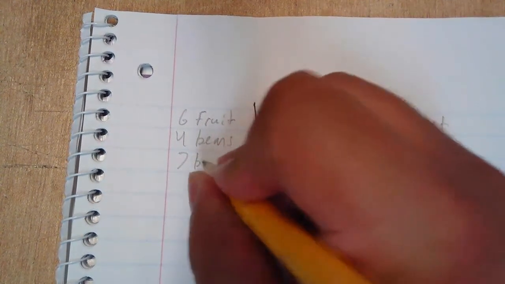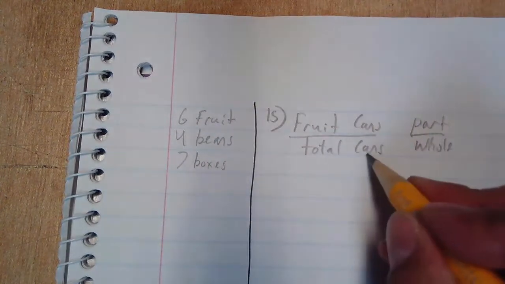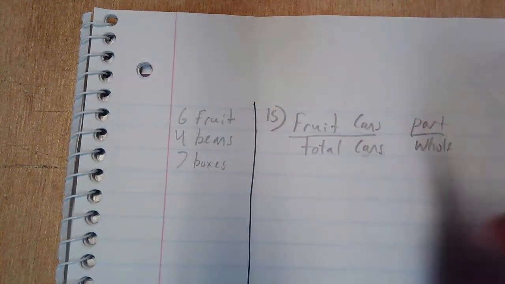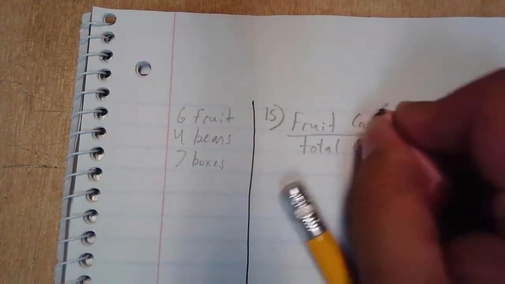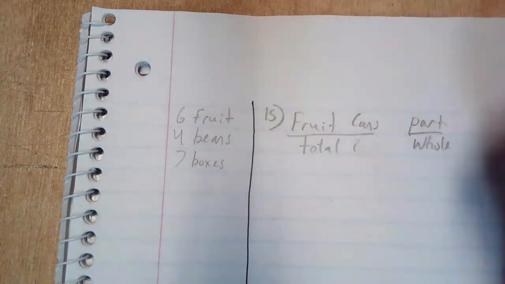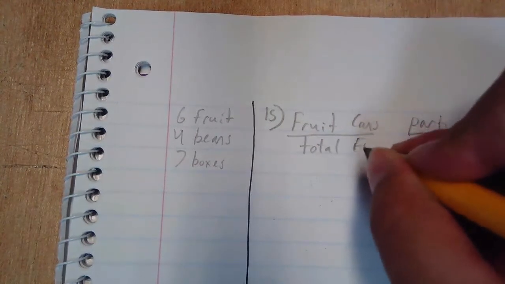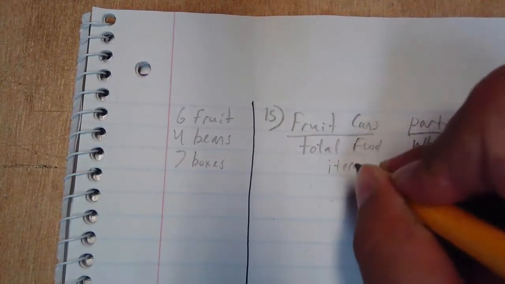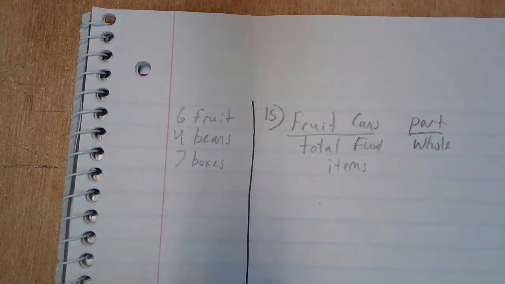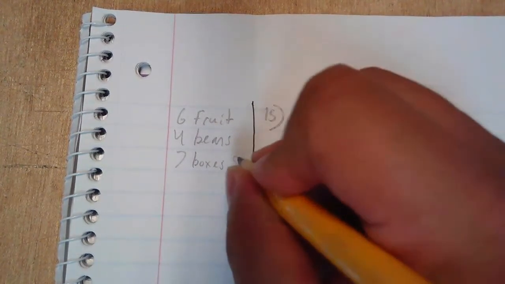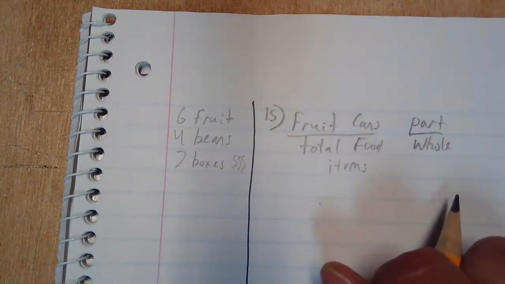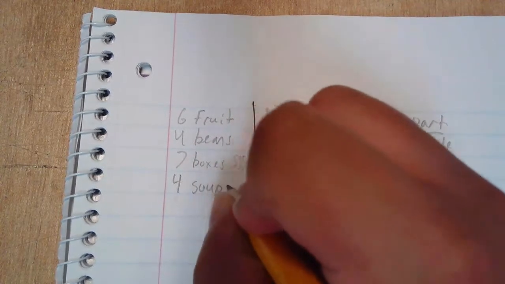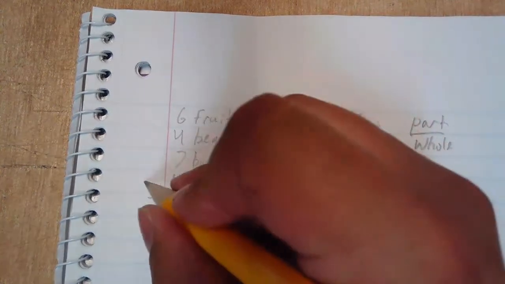7 boxes. Well, maybe I should change that to food, but I will leave it there. No, let's be proper. Why be lazy? Total food items. There you go. 7 boxes of noodles. Wavy noodles, because I don't have space to write the word. And 4 cans of soup. 4 soups. Alright, total means we have to add.